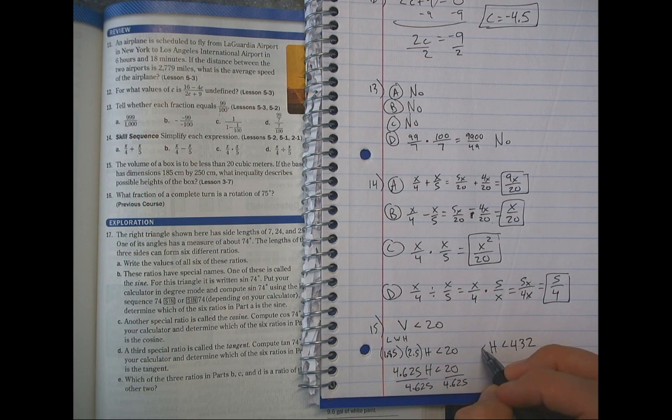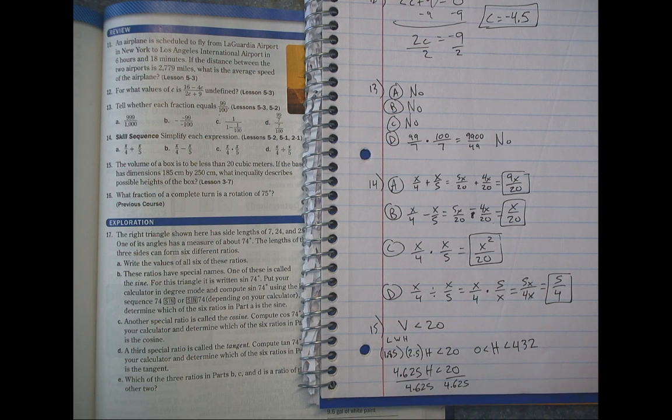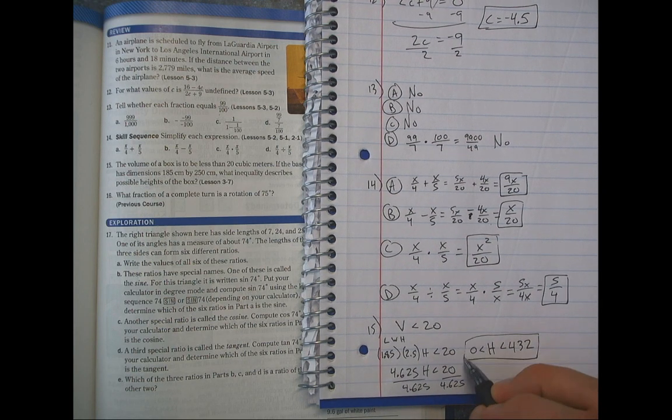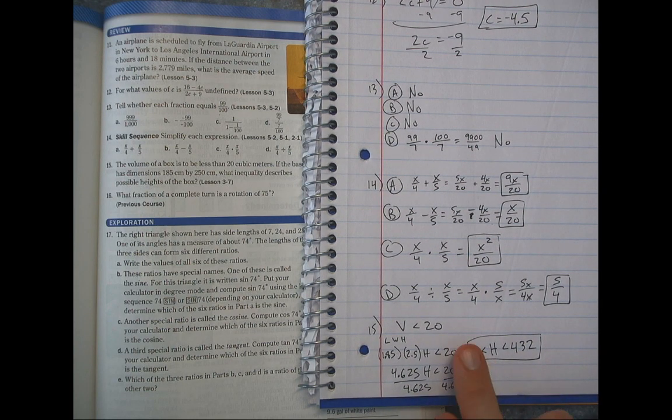And of course, you'll see this in the book. It has to be greater than 0 because obviously your height is not going to be negative. But if you just said less than 432, it does make sense. Mathematically, it's incorrect. You do need to say that it's more than 0, but we can accept that a height is going to be positive.